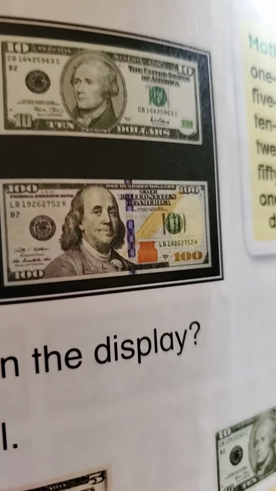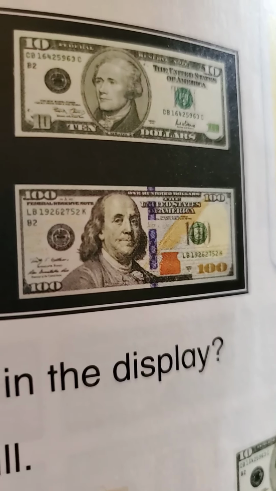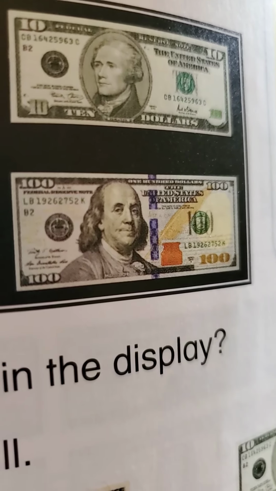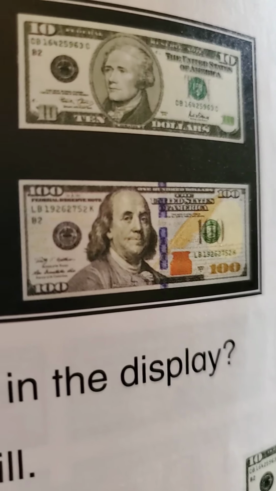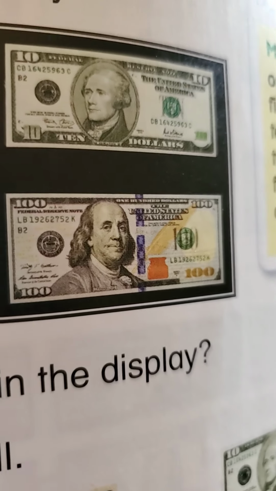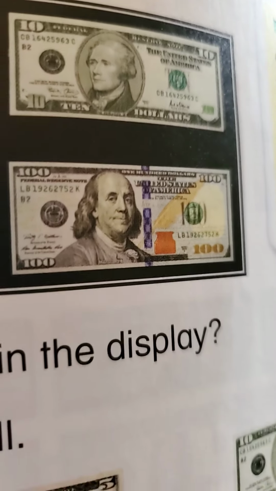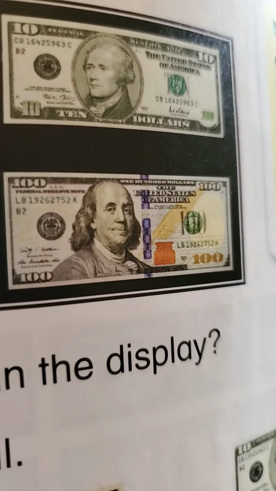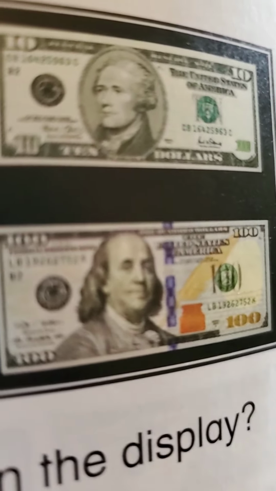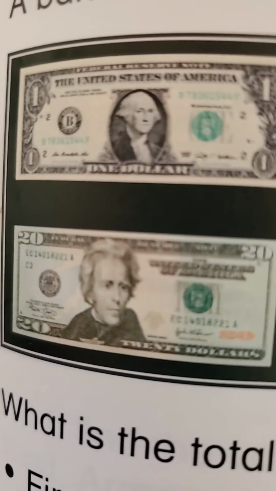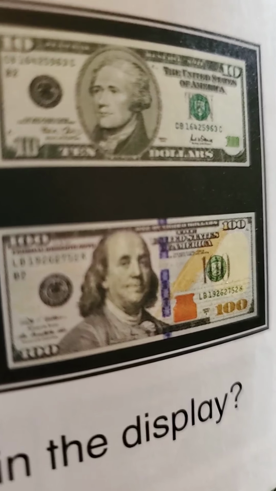And the same would go for the $10 bill. The $10 bill has Alexander Hamilton, and on the vertexes, or the corners, of that bill, there's a 10. So that tells you the value of that bill is $10. And in order to get the same value in dollars as one $10 bill, you'd have to have 10 of the ones to equal one $10 bill, right?